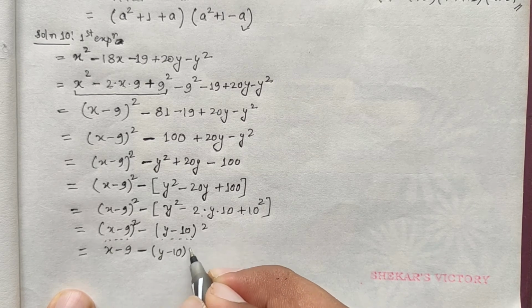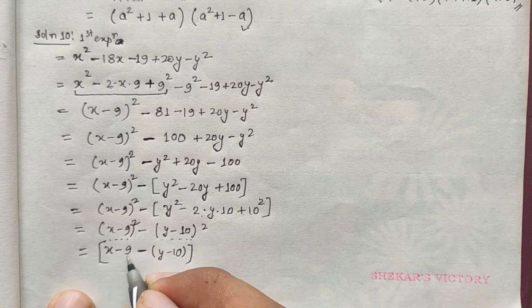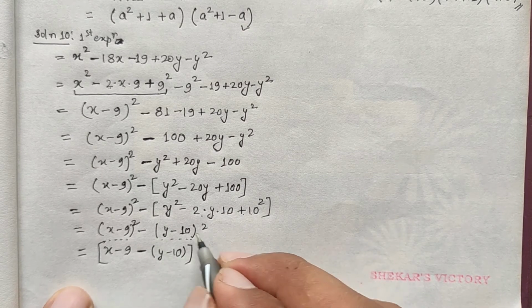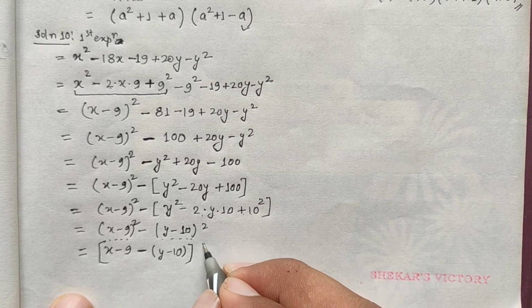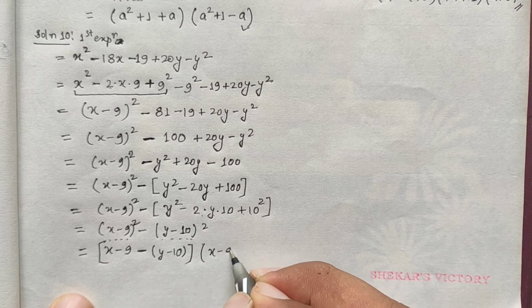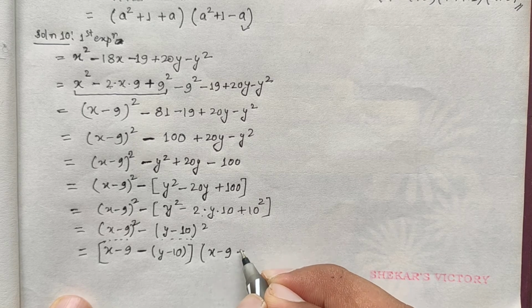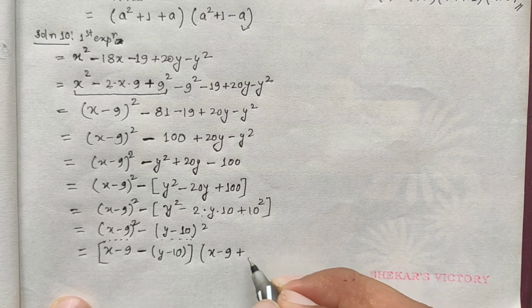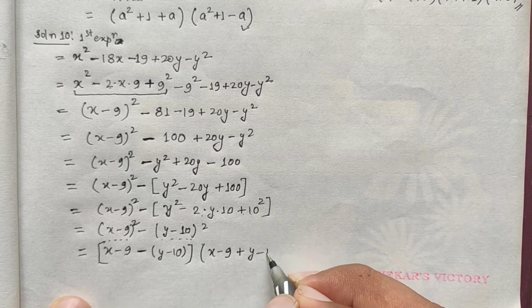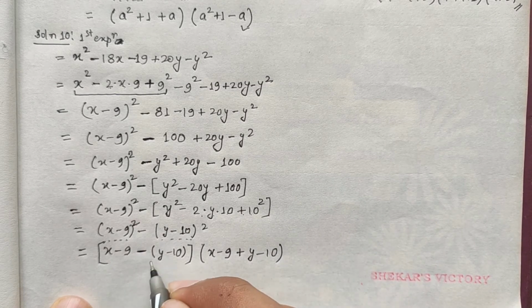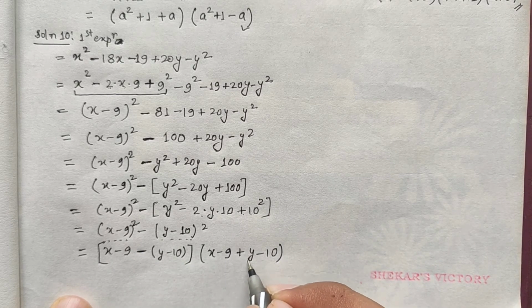Okay, like this. This is a minus b times a plus b. You know it, plus, you don't need to write inside the bracket after plus, so it is y minus 10. A minus b, a plus b.